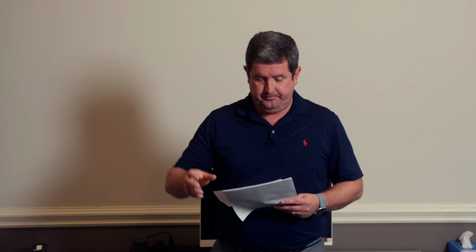Next, lock boxes and keys. Does the seller allow us to put a lock box on the home so ourselves and other agents can access the home when they would like to tour it? Yes or no? Next is seller acknowledgement.